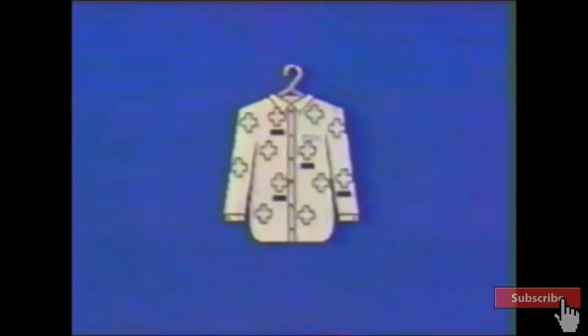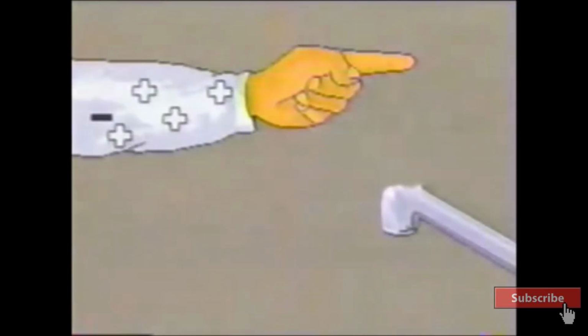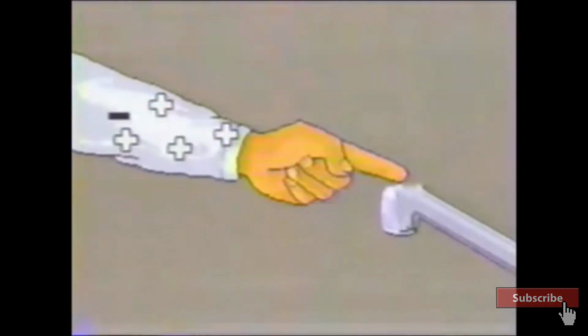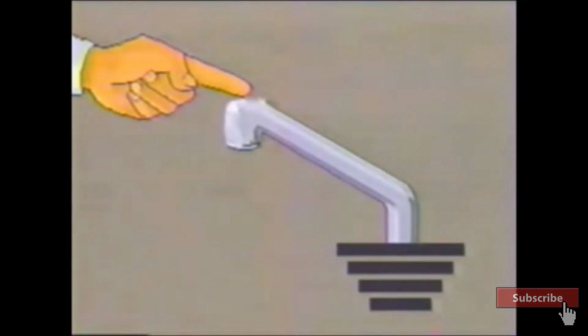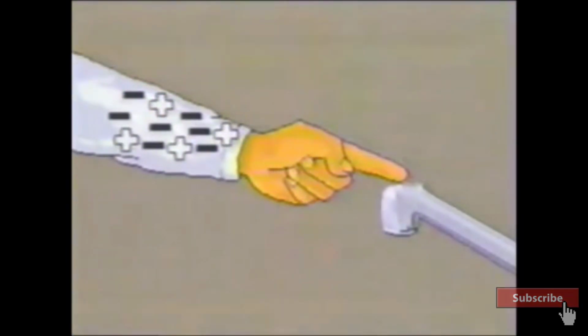If we remove the raincoat and wear only the positively charged shirt, look what happens when we touch the water tap. As usual, there's a spark. This time, electrons flow from the Earth into the arm, and in so doing, neutralize or discharge the shirt. Grounding, the process where we connect a charged object to the Earth, will discharge that object, whether it is positively charged or negatively charged.